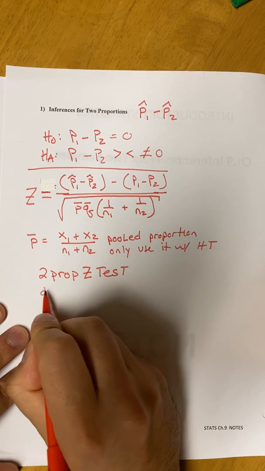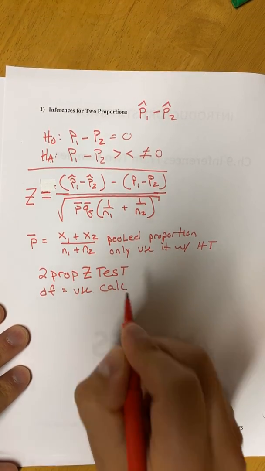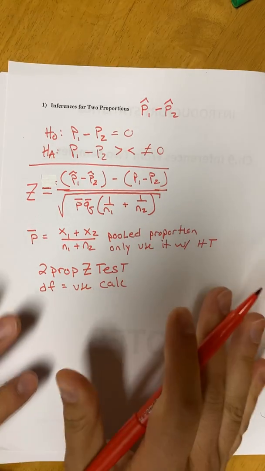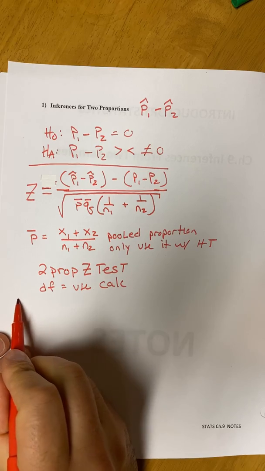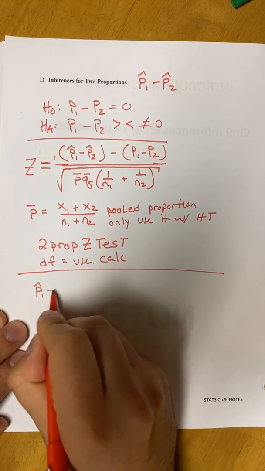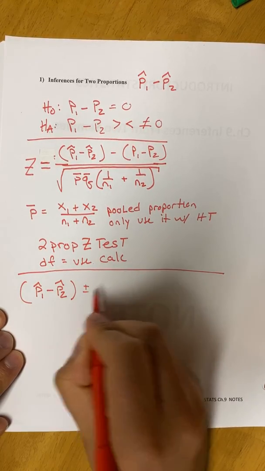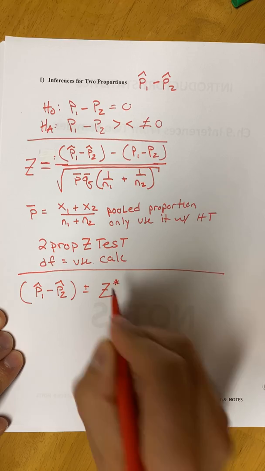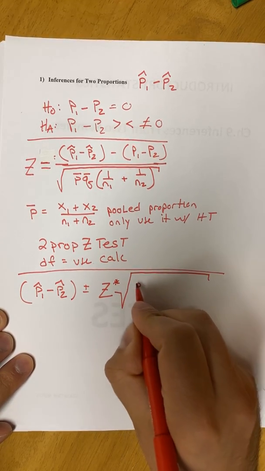And the degree of freedom, we're just going to use the calculators. There's a long formula for the degree of freedom, and it's not worth it. Okay, for a confidence interval, it's this, plus or minus critical value, but we don't use pools here.